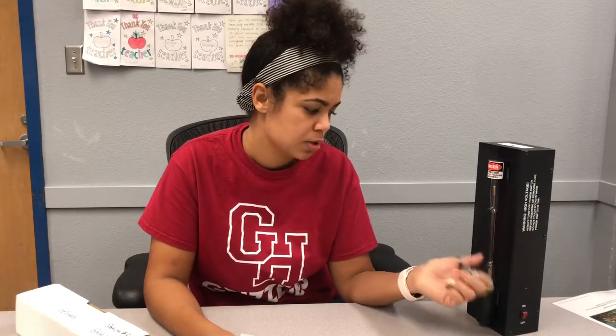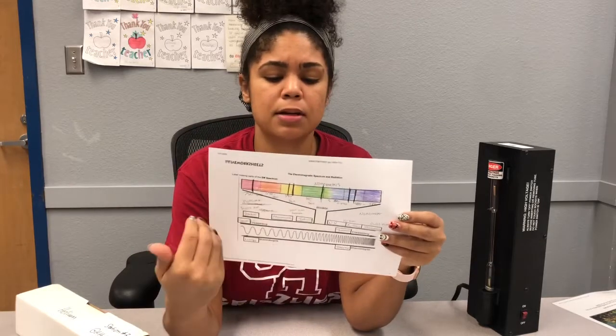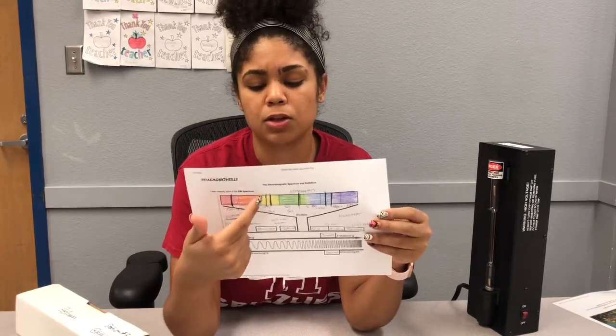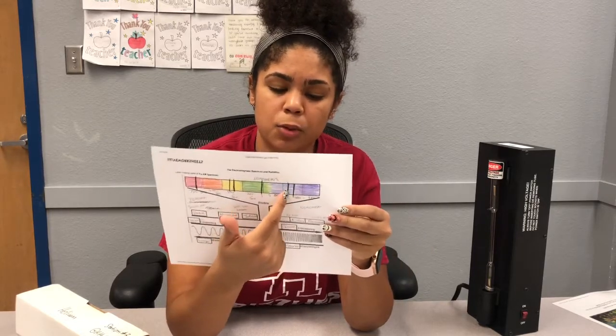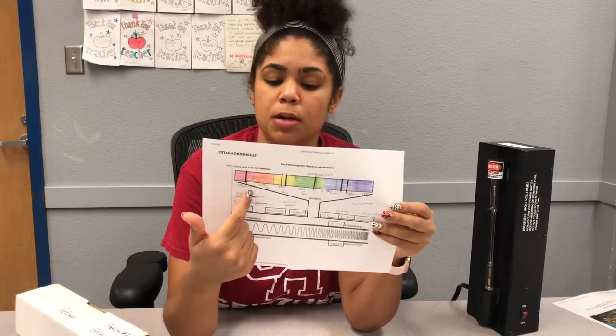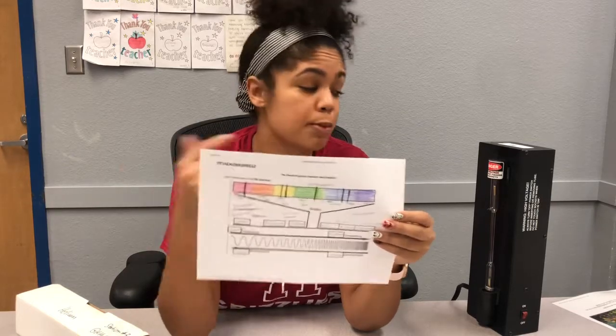Now, absorption spectrum is very close to a continuous spectrum. An absorption spectrum is produced when visible light is passed through a gas. So for this one it was helium, and it is under low pressure. So here's an example. It's the same diagram, but what I did is I drew dark lines in. It appears to be continuous, except that there will be dark lines throughout the spectra. Now the dark lines are areas where that wavelength got absorbed by the gas.